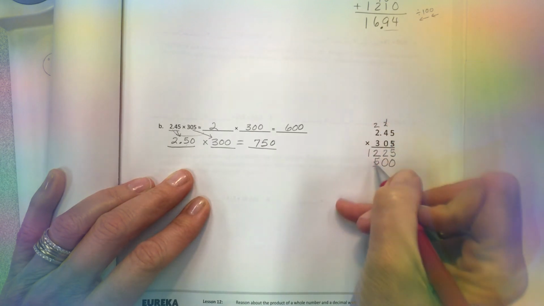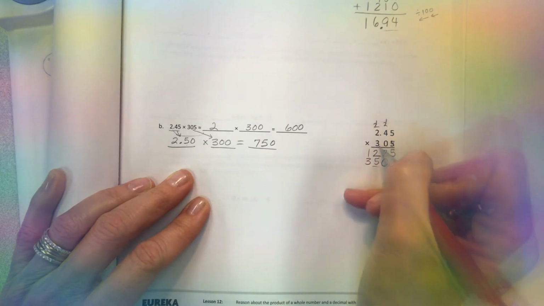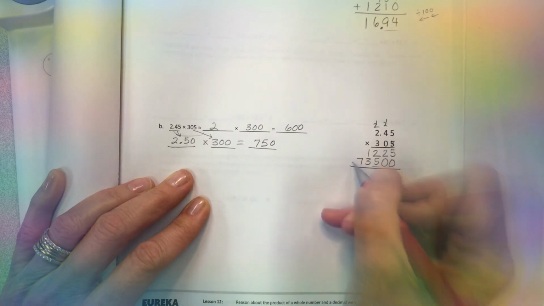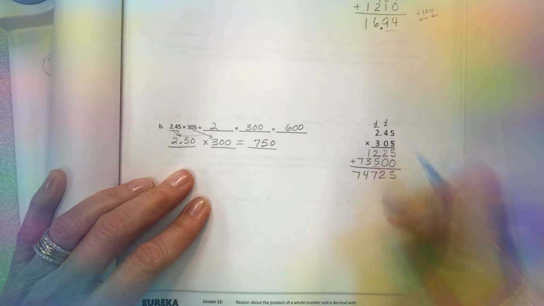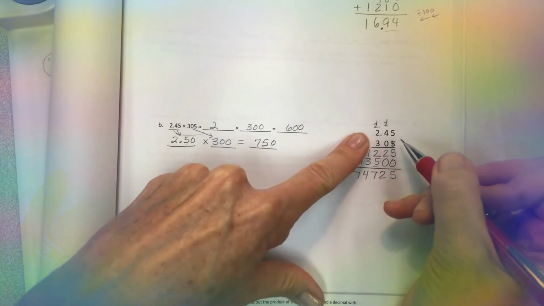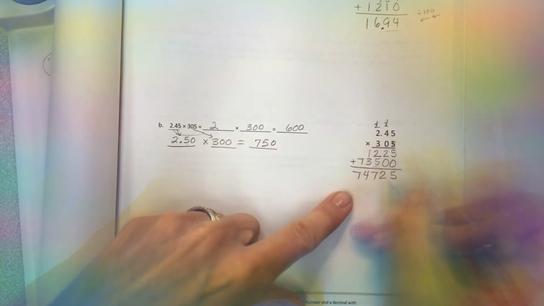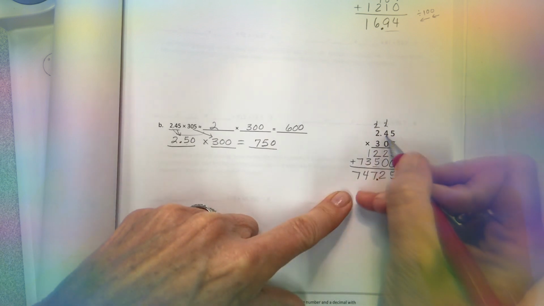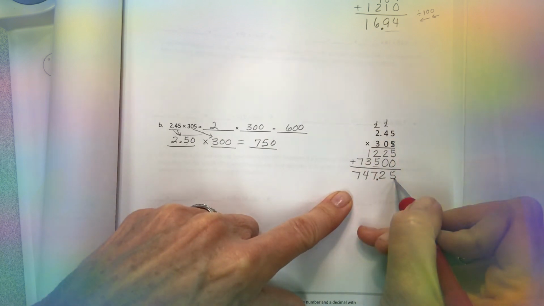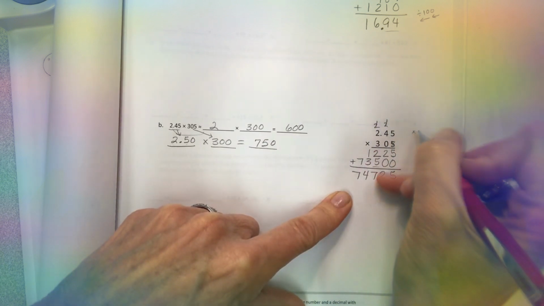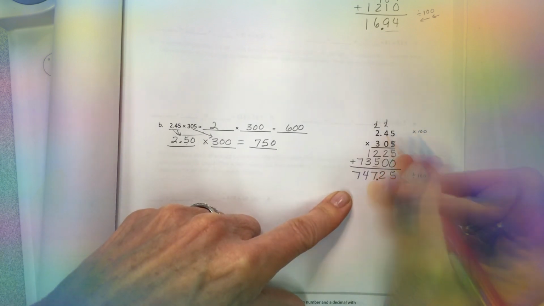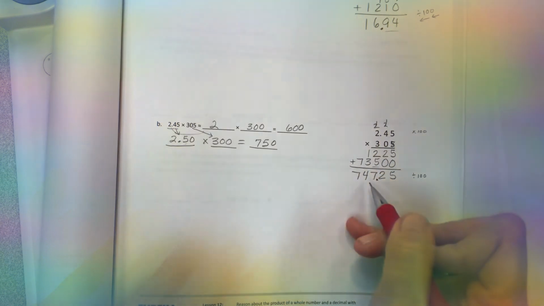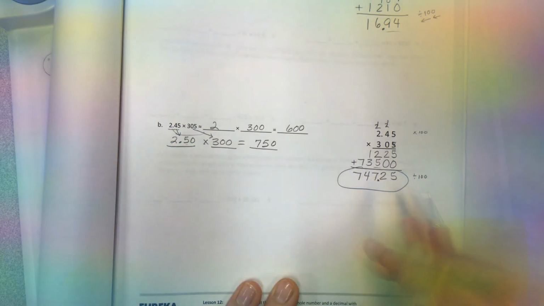3 times 5 is 15. Carry the 1. 3 times 4 is 12. Plus 1 is 13. Carry the 1. 3 times 2 is 6. Plus 1 is 7. And then when we add these all up and we put our decimal back in, remember, if it's got 2 places here, it should have 2 places here. So 1, 2, 1, 2. Make a match. If you wanted to do the times 100 here, just do the divided by 100 here. So you take it out, put it back. And so the idea is you have to put it back.